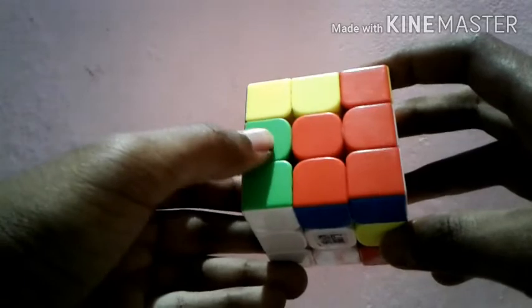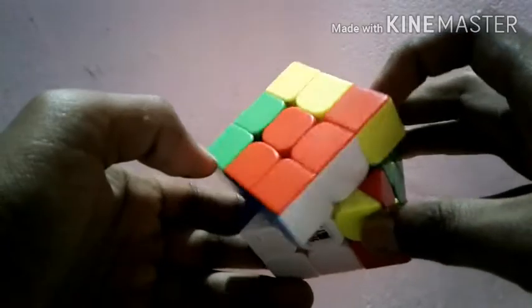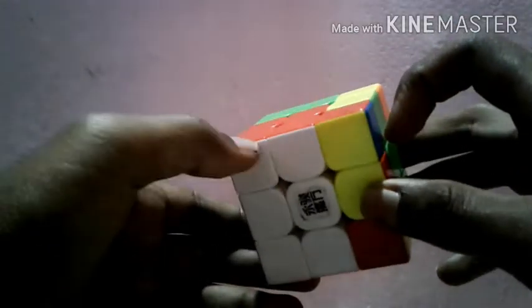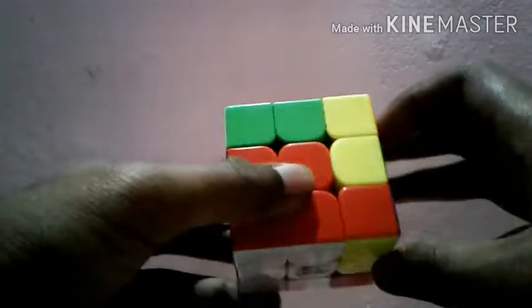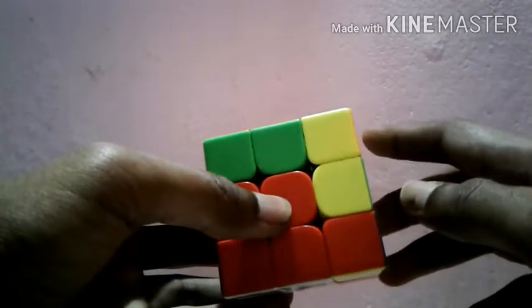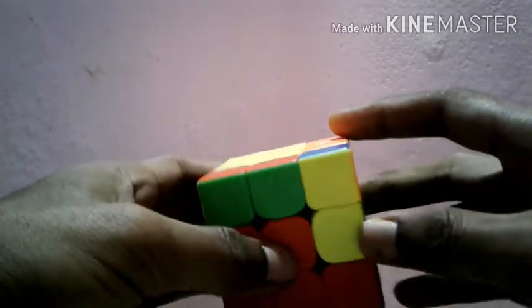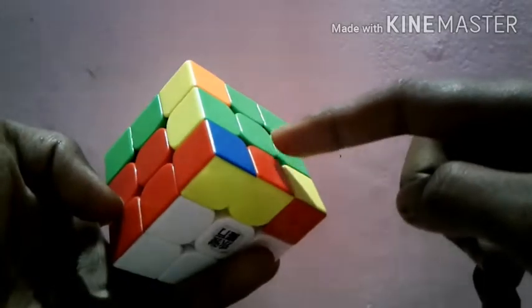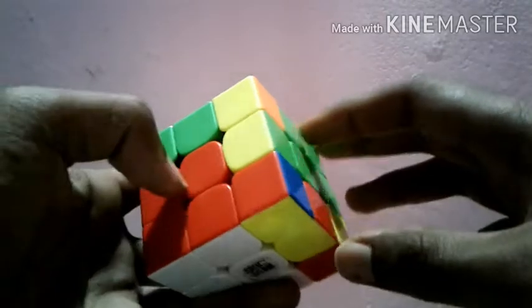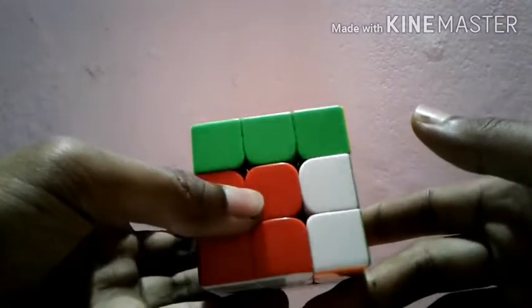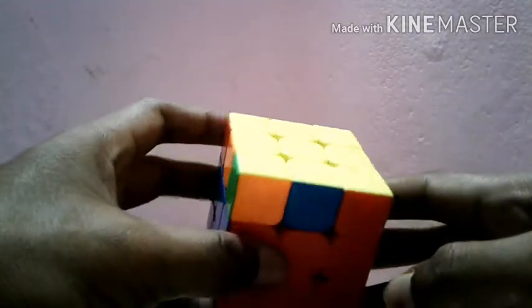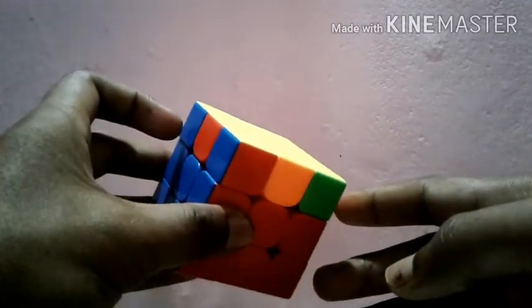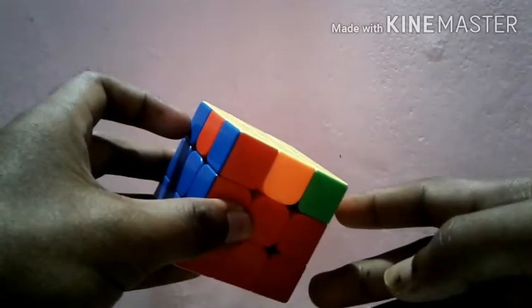Then we have to bring it to the top layer, F, which fixes that, and we have to place this piece over here. And how we are going to do it, with an R2 U prime R prime. It won't make it really that easy, but we have to kind of learn it.